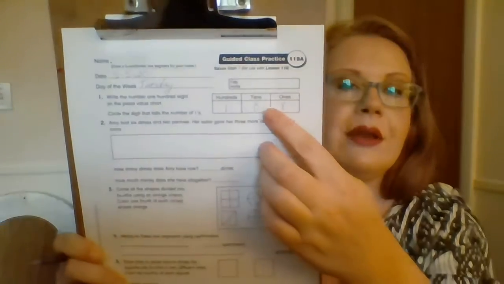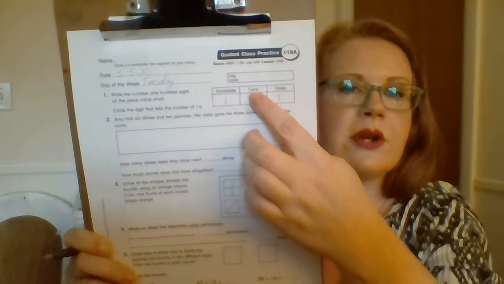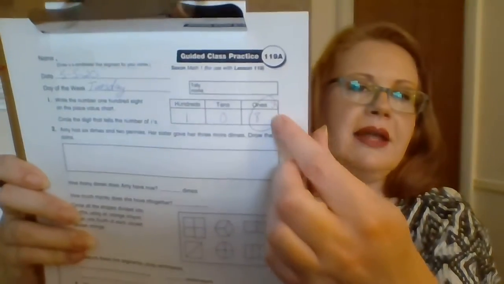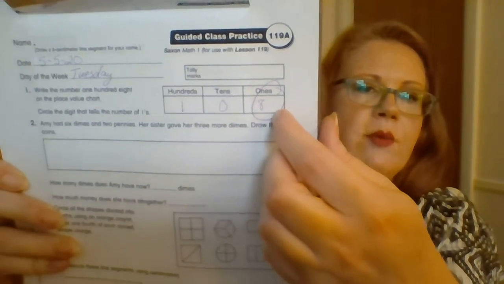And then once you get to 10, then you start moving in this direction. So the ones place is all the way over where there would be a number no matter what. So we're going to circle that 8 because that tells us how many ones there are. There are 8 ones.